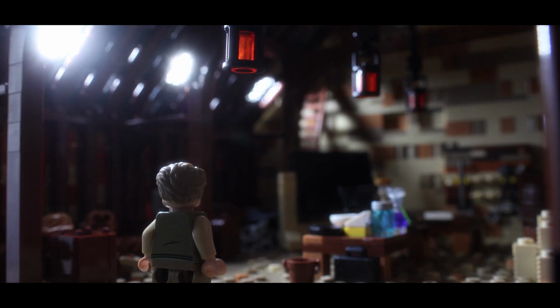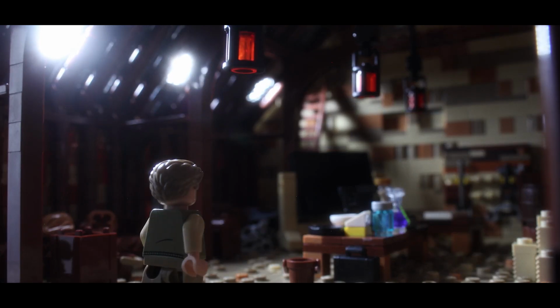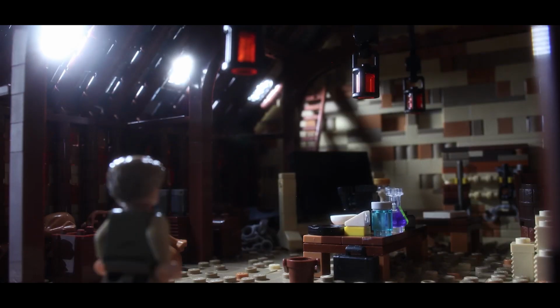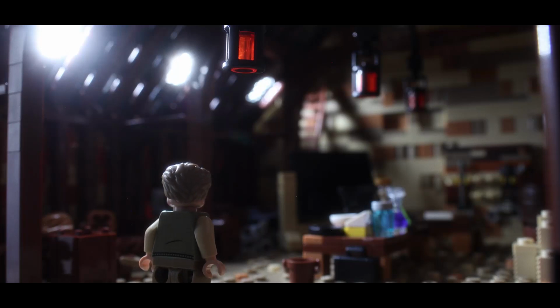Also, story-wise, if these are lanterns that he has to light manually, they're not a light switch. How is he going to get up there to do that? And if he had a ladder to do it, would it even be worth doing it? So story-wise, it didn't make sense either.